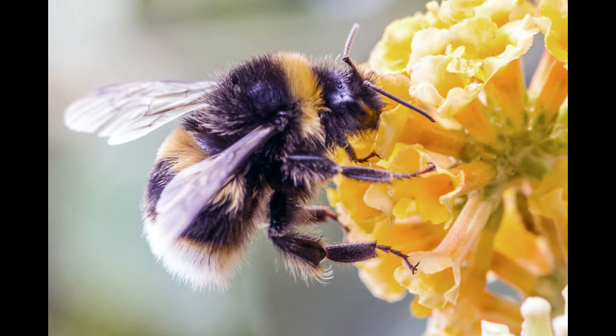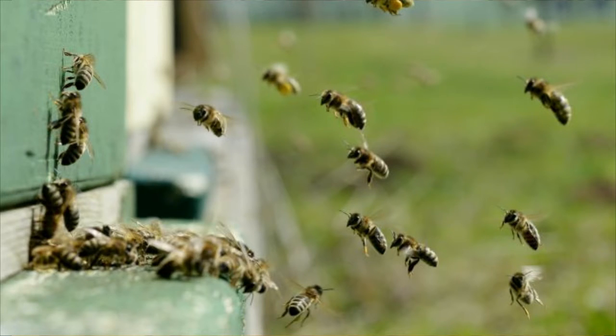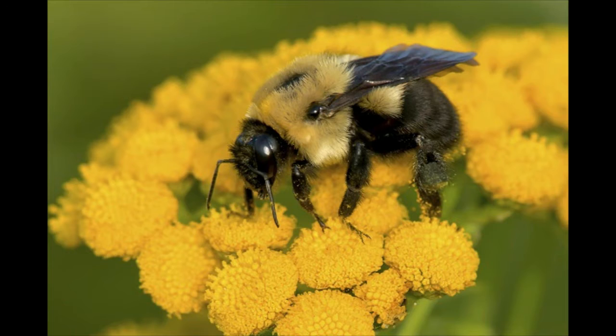Some factors that contribute to colony collapse disorder are pesticides. These chemicals are designed to kill insects, but some are systemic and are worse for bees than others. Another factor is loss of habitat. As rural areas become urban, the patches of green spaces are stripped of the weeds and flowers that bees rely on for food. Another factor is climate change.